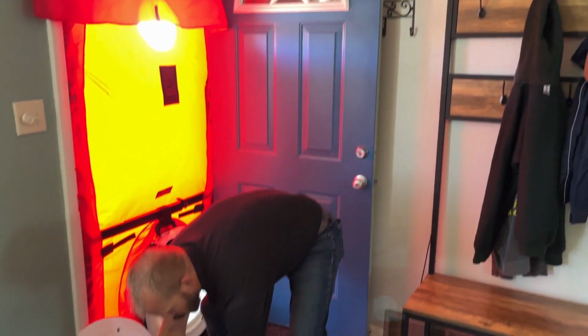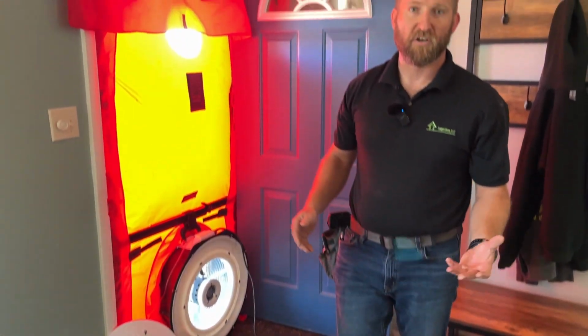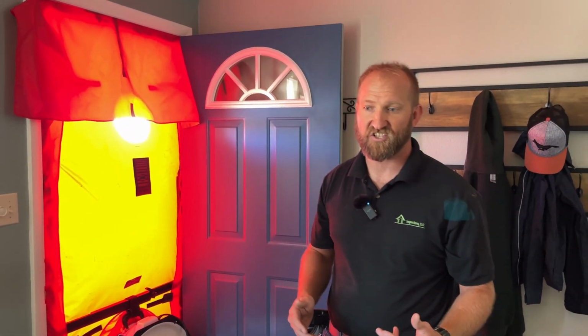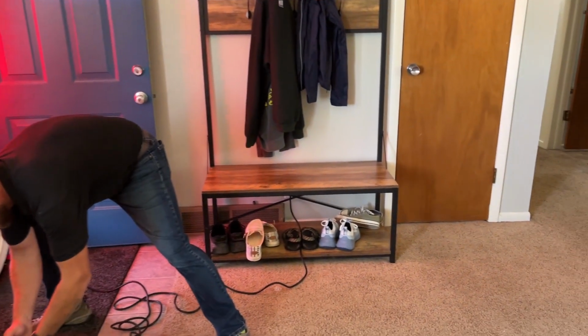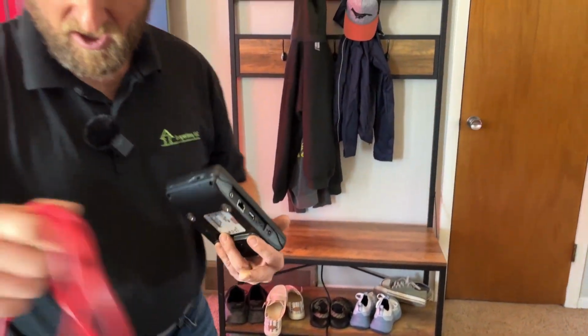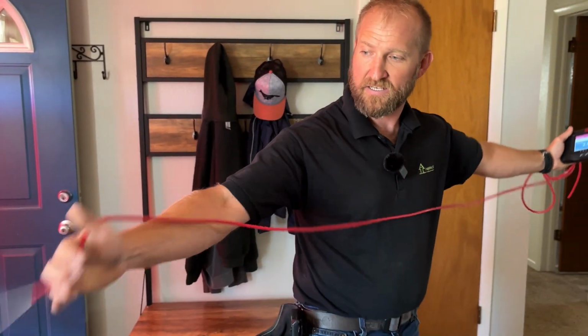With the blower door going, we're going to do a couple other auxiliary tests that are going to allow us to do zonal pressure to different rooms in the house and to unconditioned space, like the attic or a garage space. So we're going to need our manometer and a hose with a probe on the end of it.